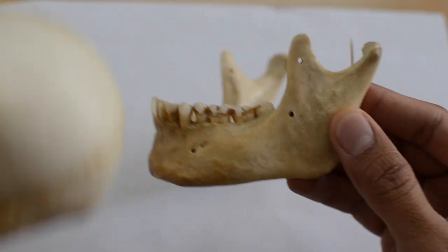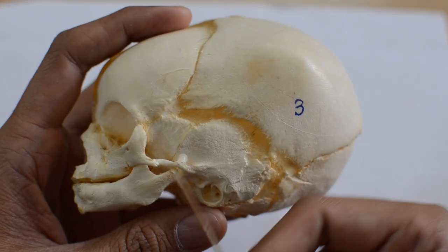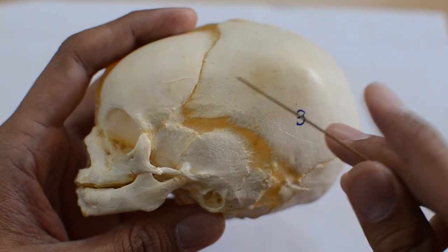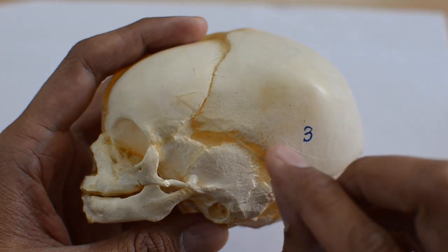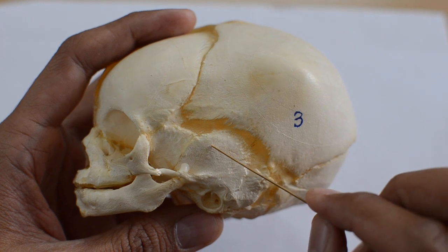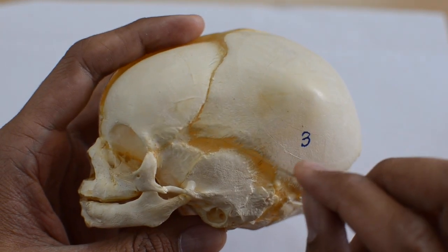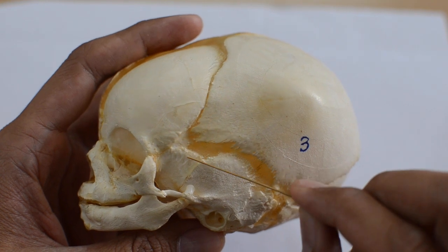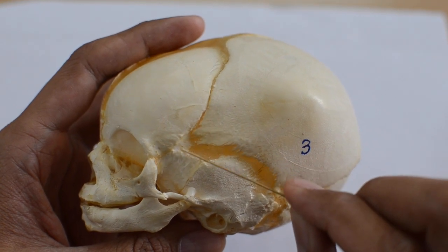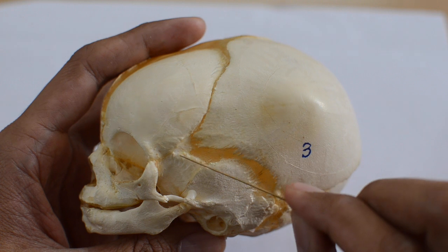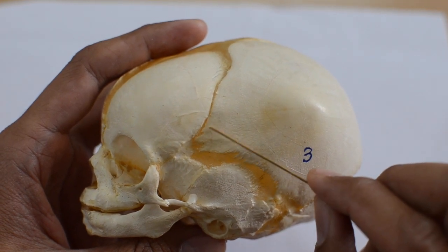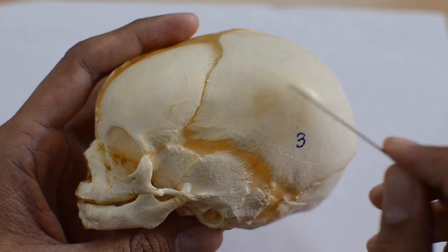See this. Now when you see from laterally, you can clearly make out that the four bones, greater wing of sphenoid, frontal bone, parietal bone, and squamous temporal bone, are unfused, and over here there is a gap. Now this gap is the future site of the pterion. This gap is termed the sphenoidal fontanelle or anterolateral fontanelle. This will fuse at around the age of 3 to 4 months.